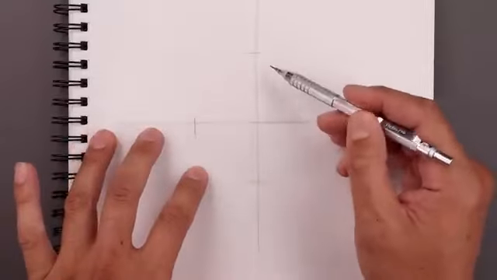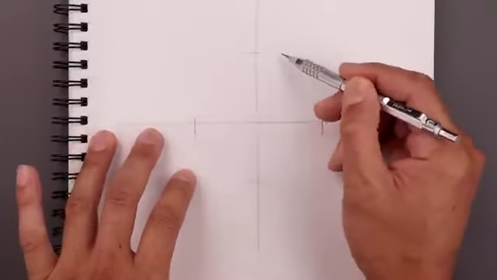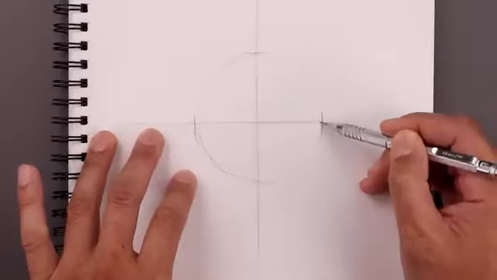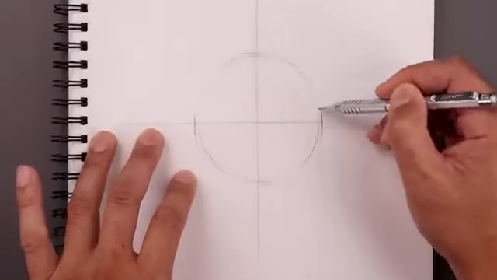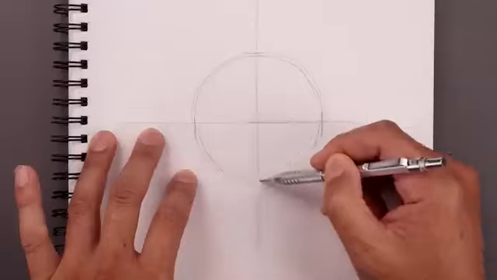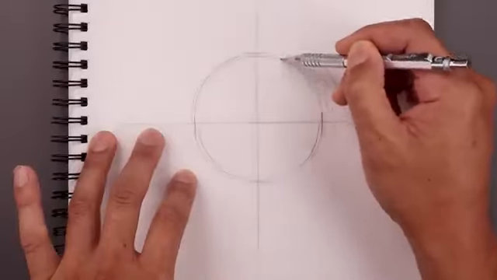Now we're going to loosely create our circle by connecting the center point of each mark. So let's start with the top left. And the circle doesn't have to be perfect. We just want to get the right size and placement in the center of our page. We can always go back and just smooth this out. Now we're only using this as a guide, so we're going to eventually erase this out.